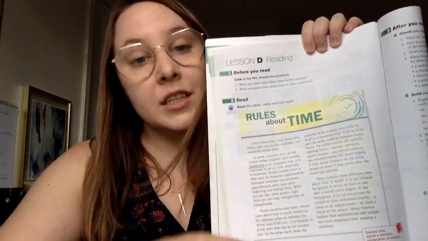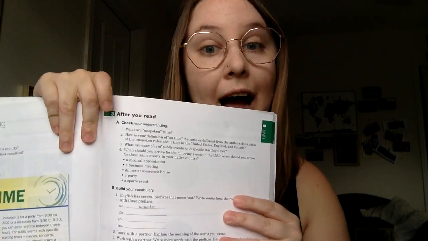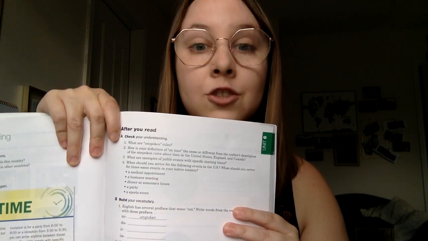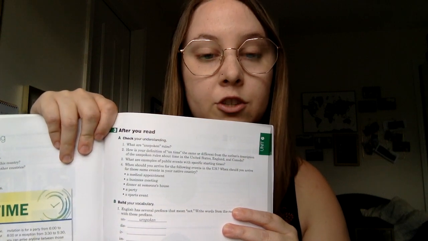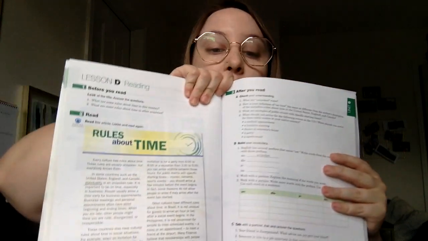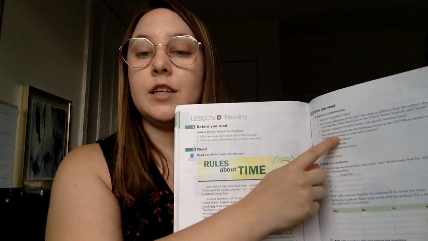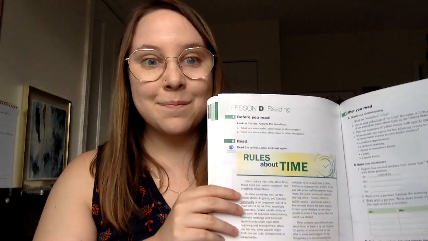So you're going to read this article for homework, and then I just want you to answer a few questions on the next page. So on page 77 at the top where it says after you read, I just want you to do A. Just A, where it says check your understanding, and there are 4 questions there. So your homework, you're just going to read the article and answer these 4 questions in part A. Okay?